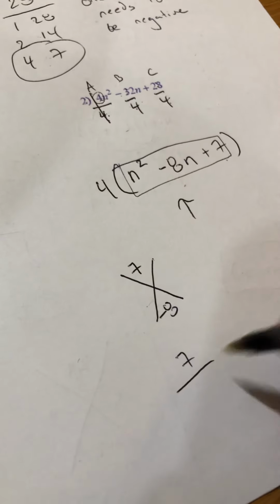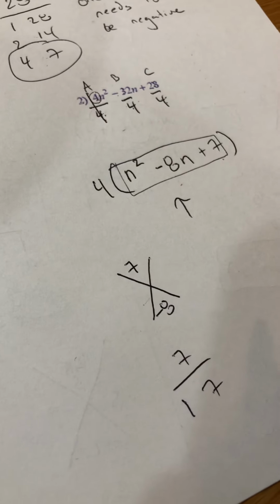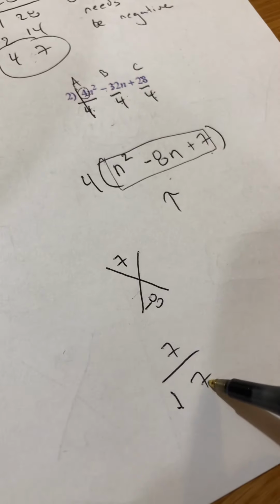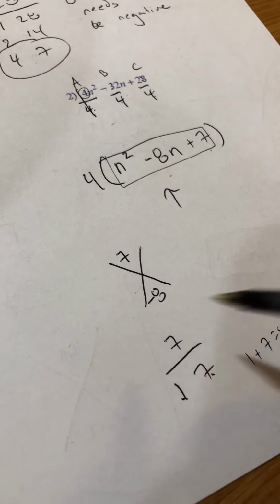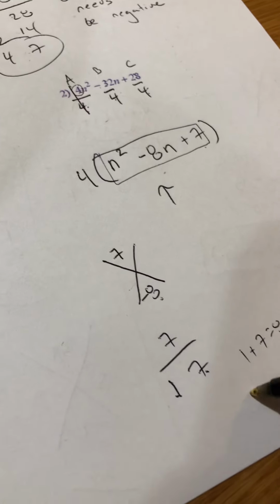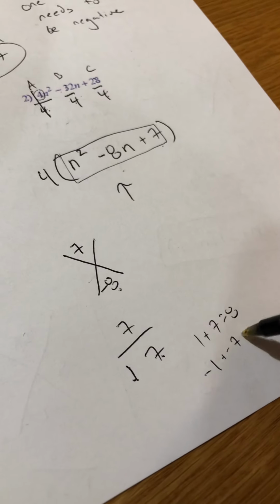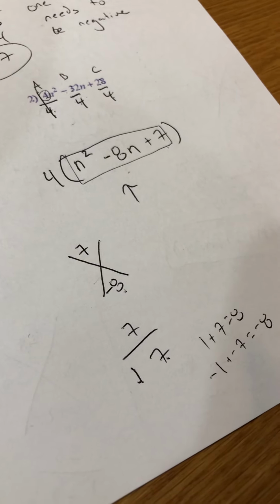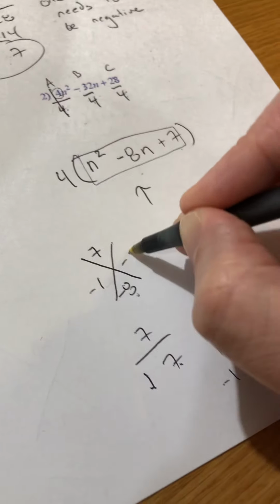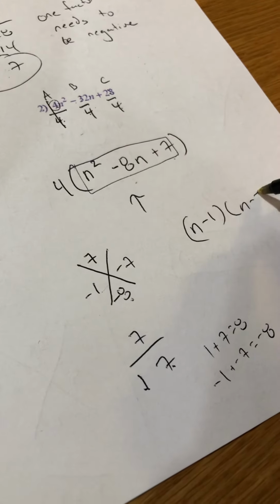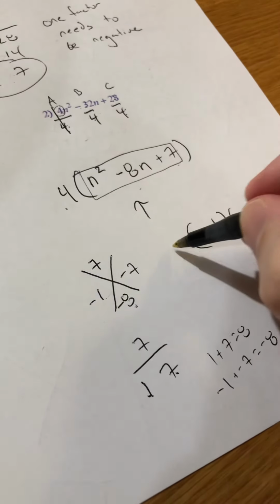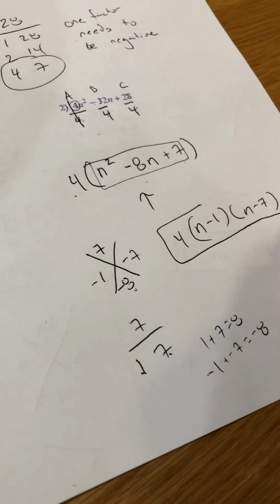How do I multiply to get 7? Well, it's just 1 and 7. 1 plus 7 is 8, but I want it to be negative 8. Then it needs to be negative 1 and negative 7 to make negative 8. So I have n minus 1, n minus 7. And then I just put that GCF out in front, and that's my final answer.